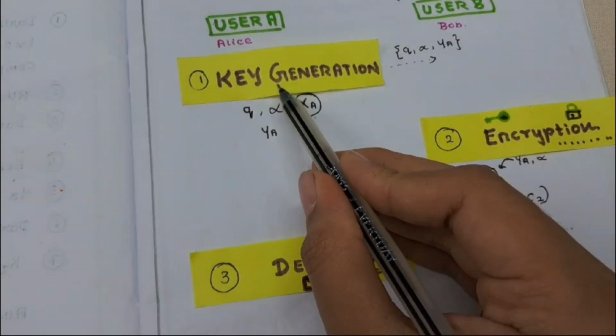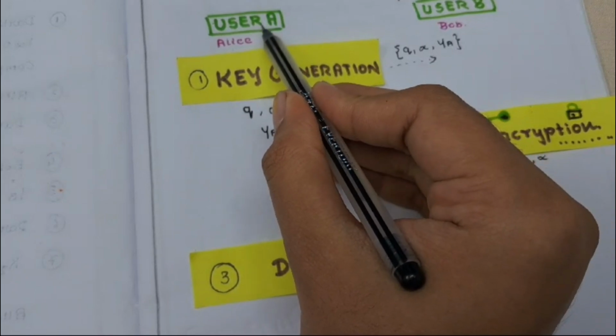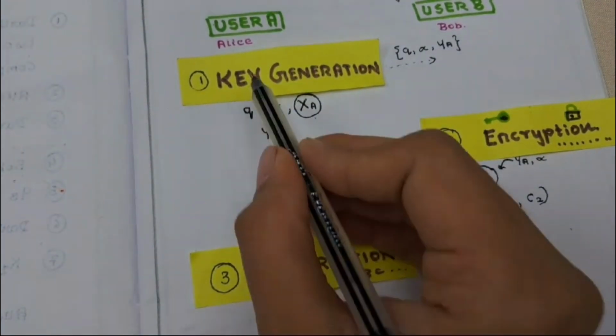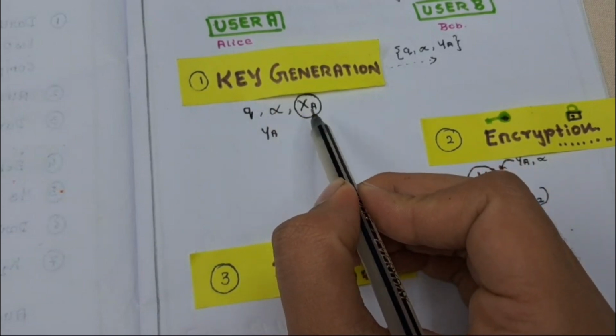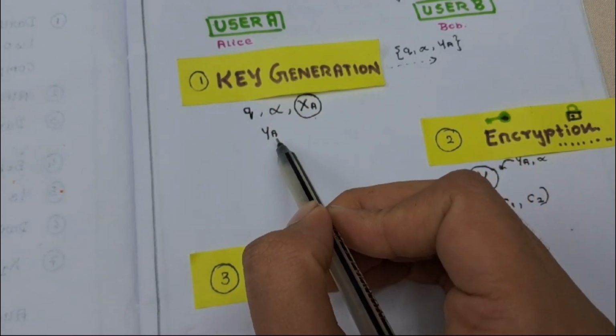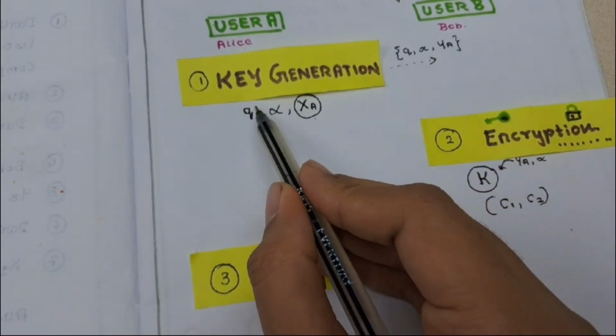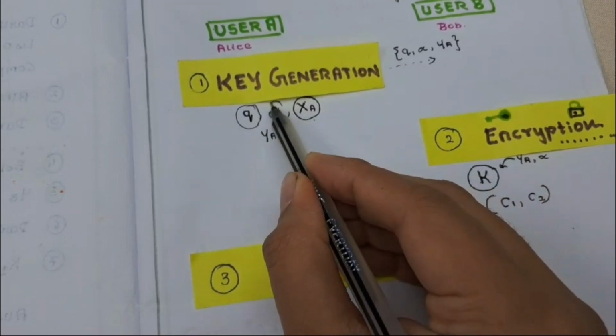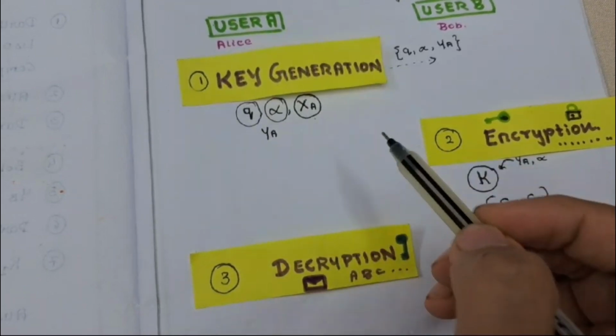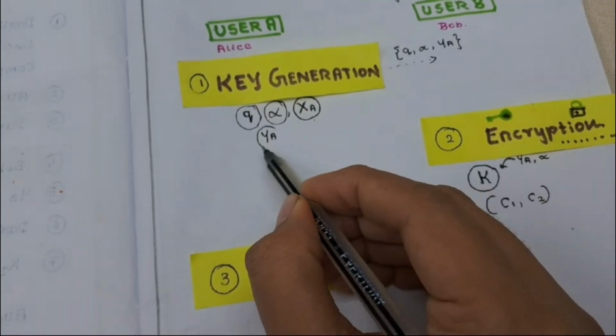The key generation is going to happen on the user A side. What user A does is generate the public key and private key set. We know that we are going to use Q, which is a prime number, and alpha, which is a primitive root, for YA generation.